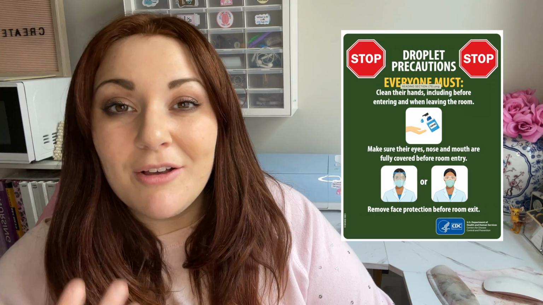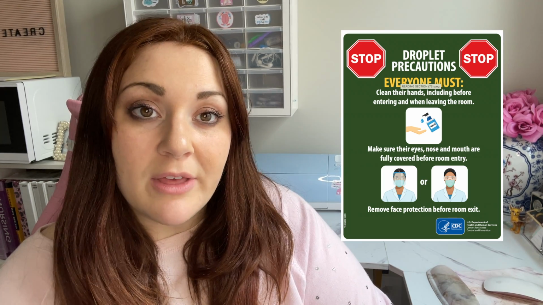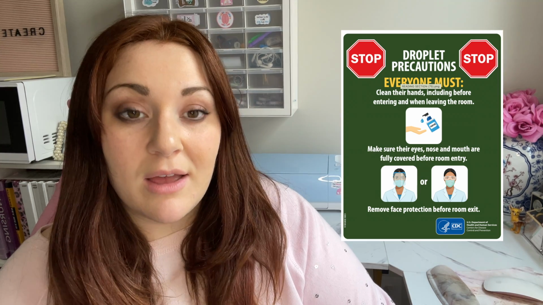If the patient is on droplet precautions, again, the patient should be in a private room, or in a semi-private room with somebody else that also is on droplet precautions. But it's very important that the nurse is wearing a surgical mask, and that the patient also wears a mask when they are exiting the room.